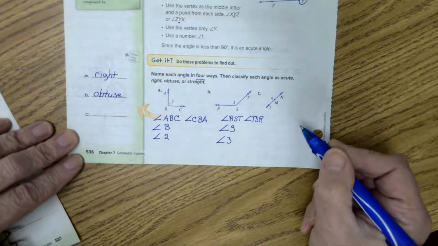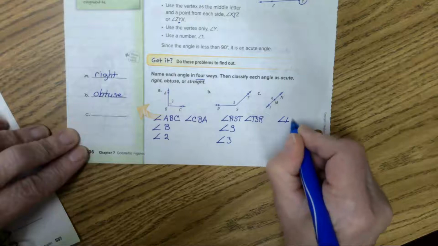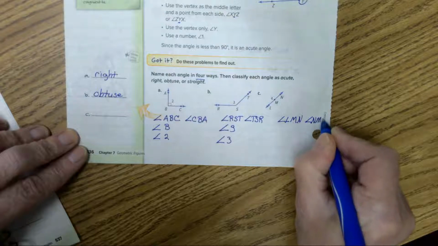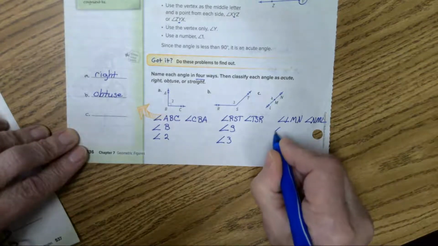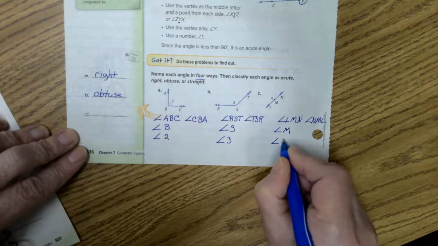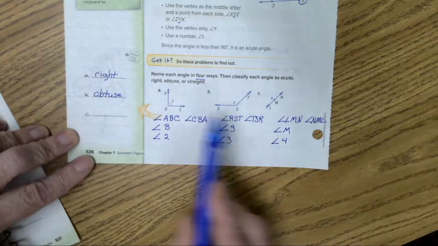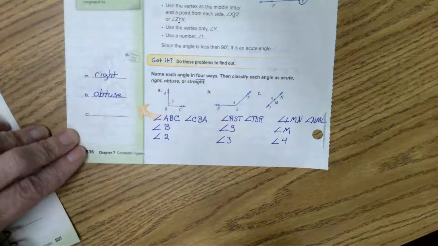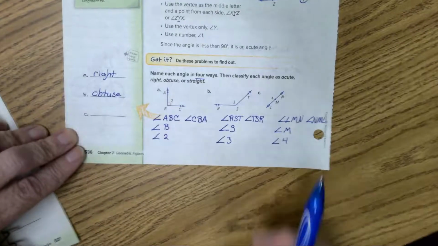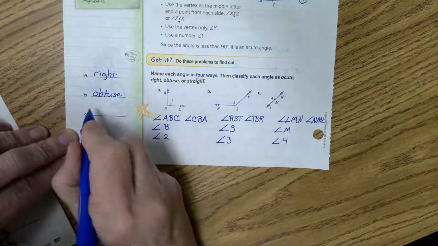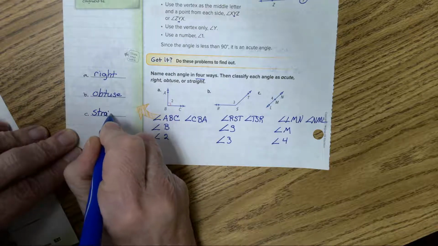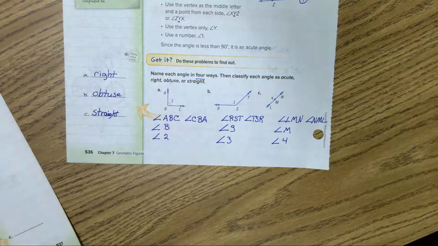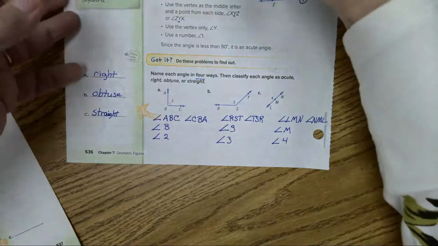All right, so letter C, angle LMN, angle NML, angle M, and angle 4. Now, another thing, these are all capital letters. Therefore, you must use capital letters when talking about these angles. For the next part, it's a straight angle. It makes a straight line. That's how it gets the name, straight angle. Now let's go on to example 2.